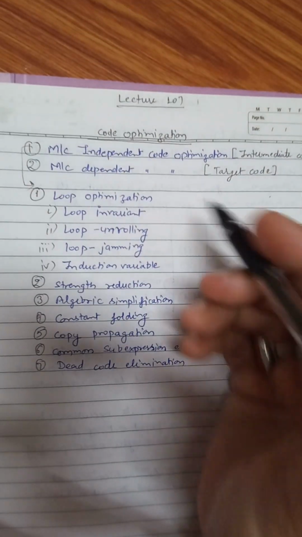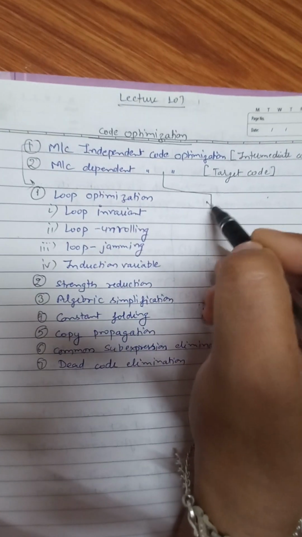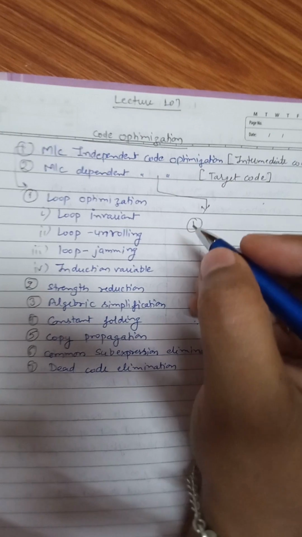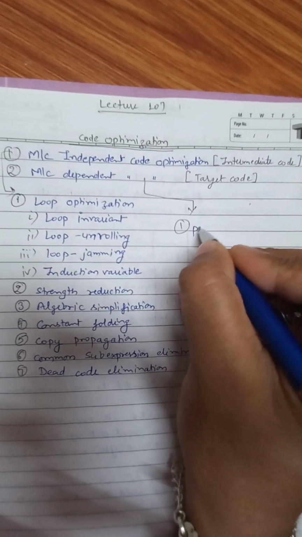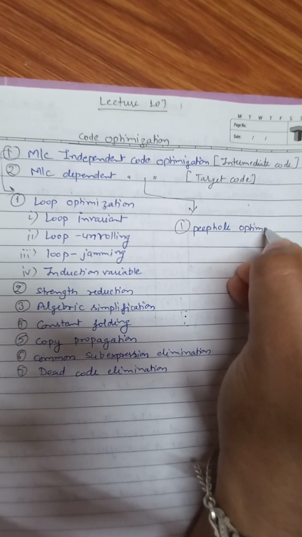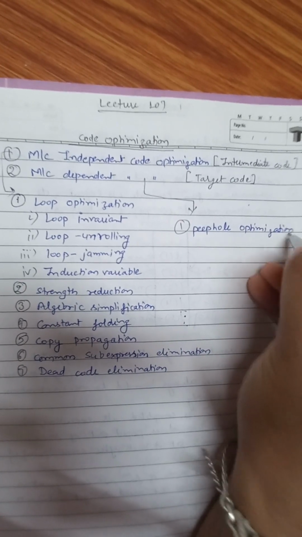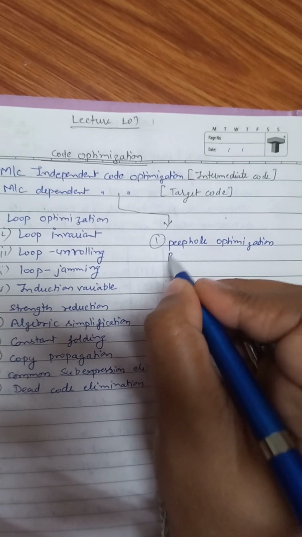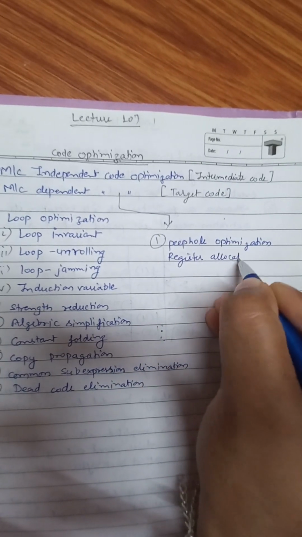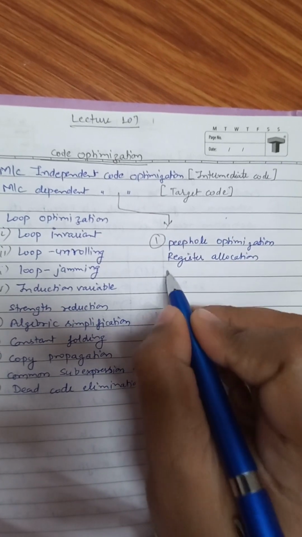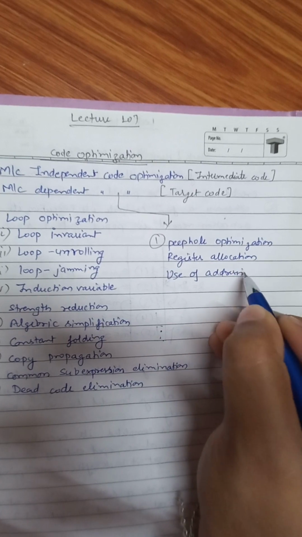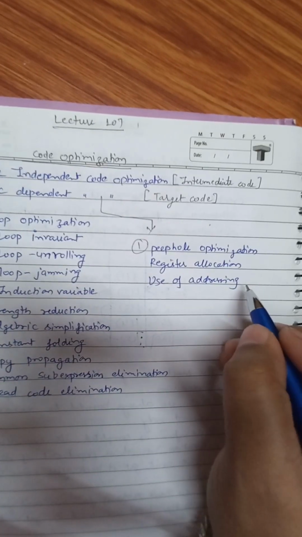Now we come to machine dependent code. Here also some things are there. What are they? Peephole optimization, the next is register allocation, and the next one is use of addressing modes.